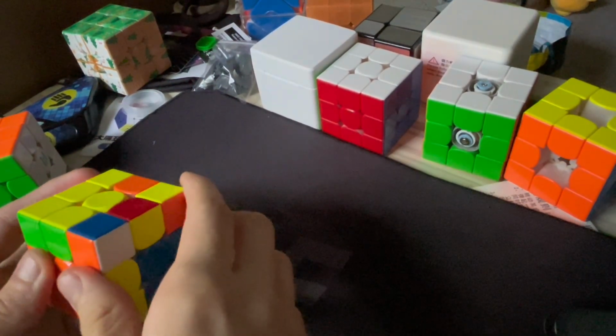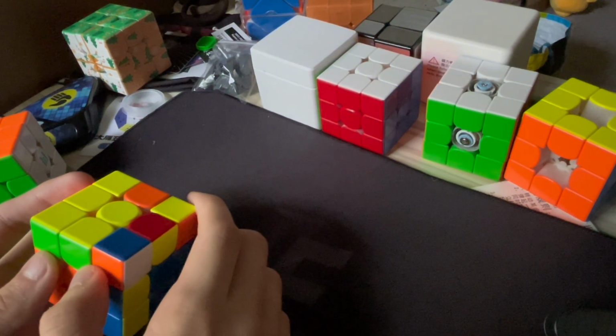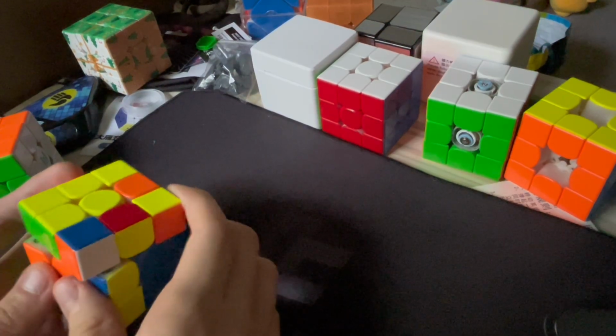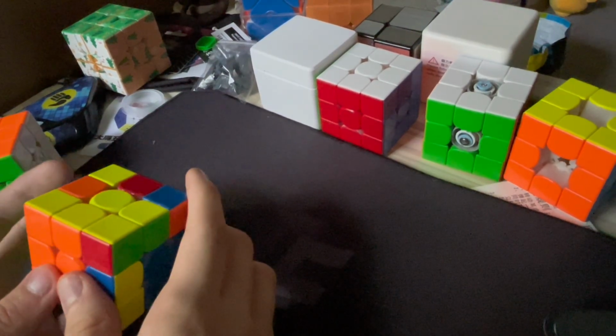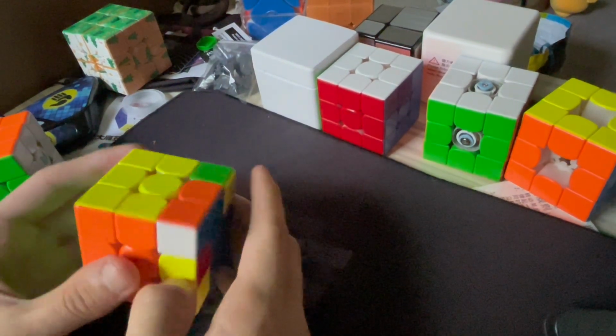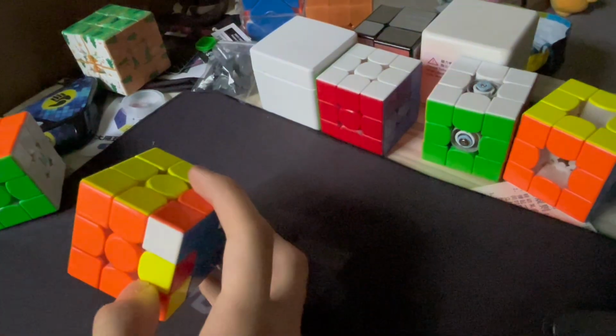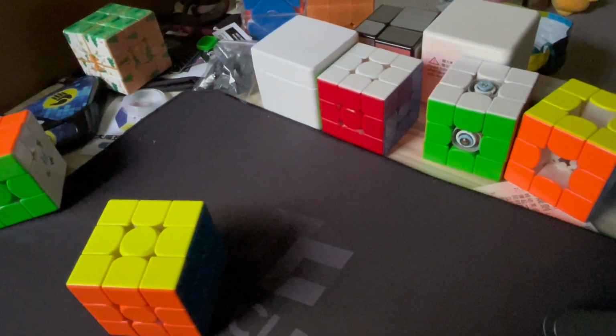And the way I think is the best to do this one is by doing a U prime and then doing an F prime, U2, F, and then inserting this normally using inverse sexy, so U, R, U prime, R prime. So yeah, you just put this block in the front, and then you do an F prime to replace this with this, and then put it back here using a U2, F, and then you just insert it normally. And that also pairs up the pair.